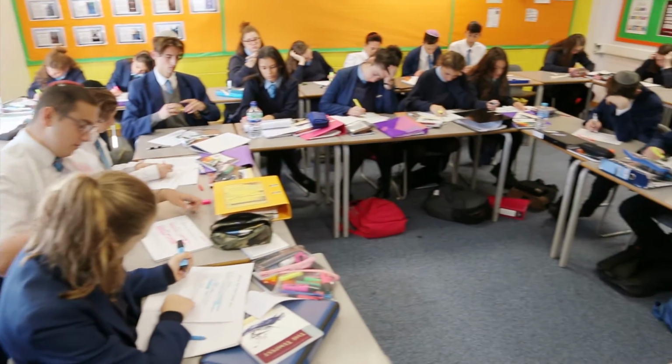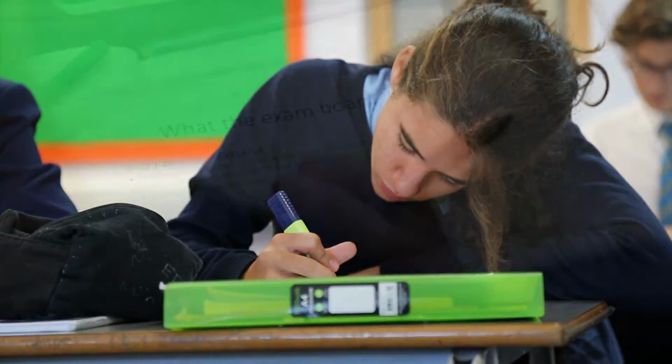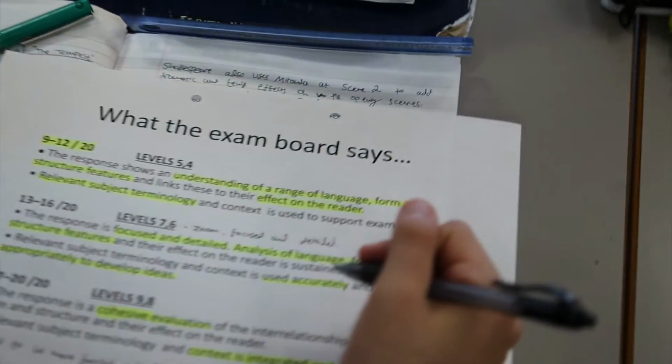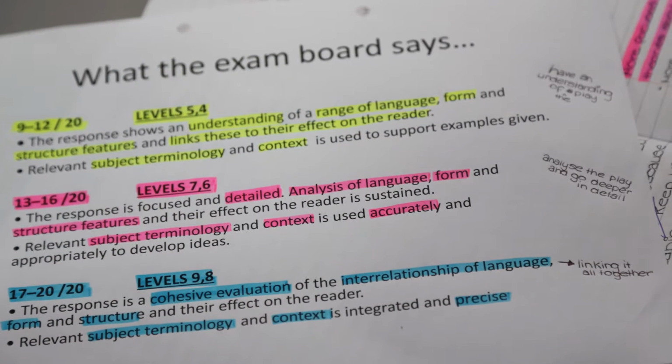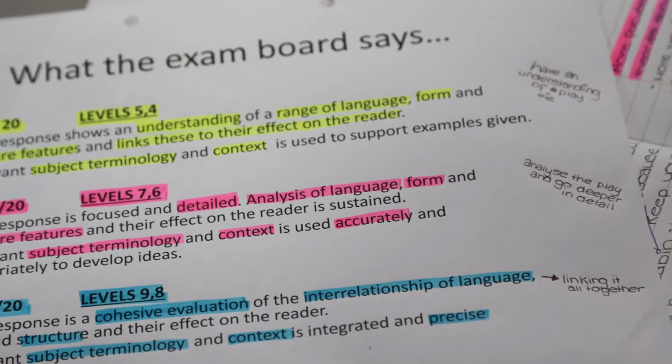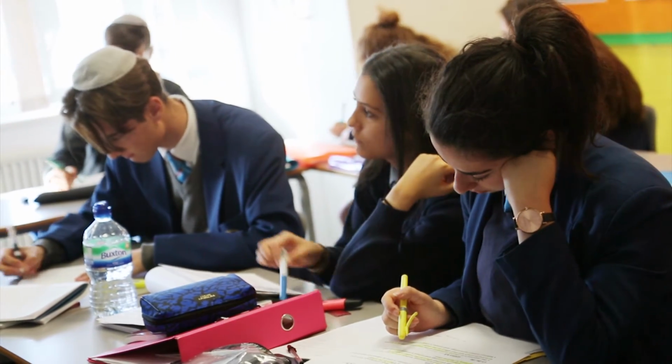And then also highlight the keywords in the highest level and try and think about the differences. What do you need to do differently? When you're done highlighting, just perhaps jot down alongside what things you need to do to get 20 out of 20, which is really where we're all aiming. What are the key differences between a level 5 and a level 9, for example?